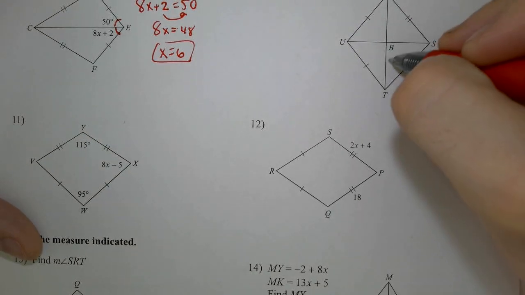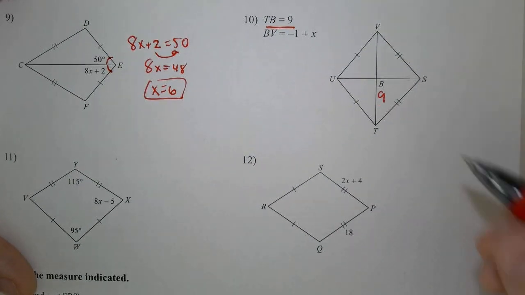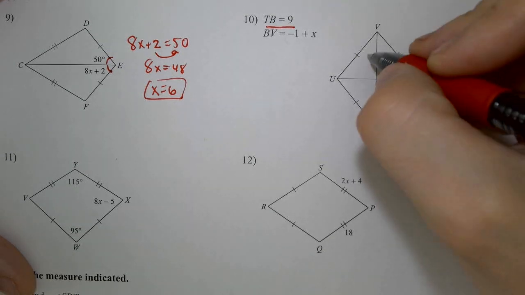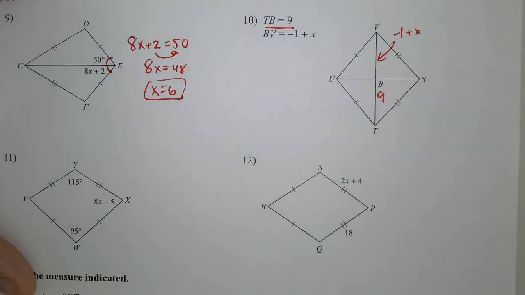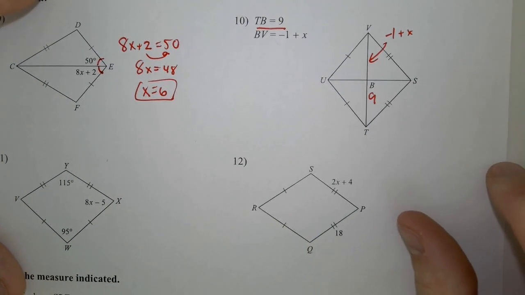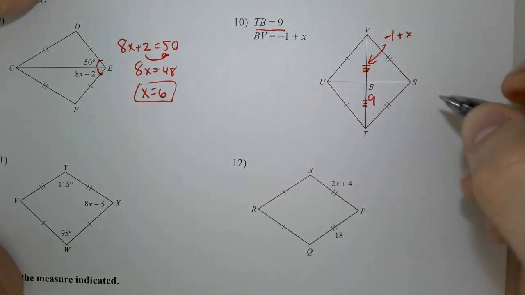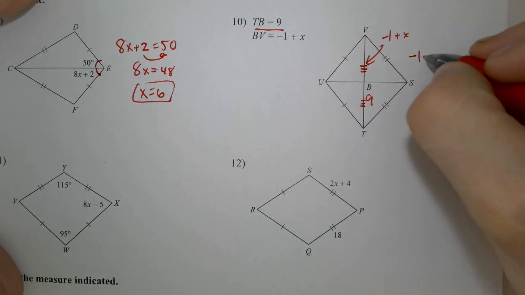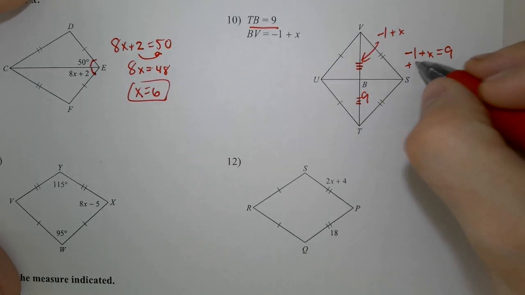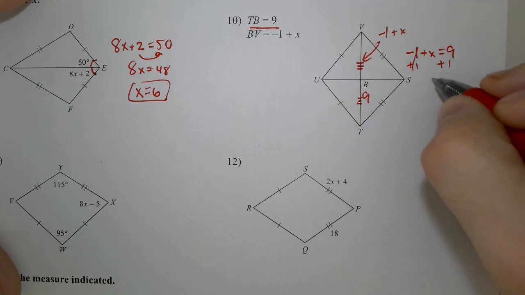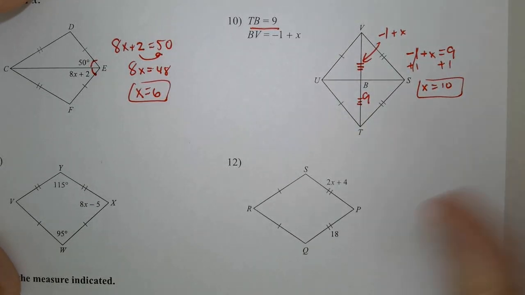All right, t to b is 9, according to this for number 10. And b to v is -1. That is -1 plus x. Well, are those equal to each other? Yes. These two sides right here and here are congruent. So that means -1 plus x must equal 9. In order to solve for x, we have to add 1 to both sides, and you get x is equal to 10, ladies and gentlemen.